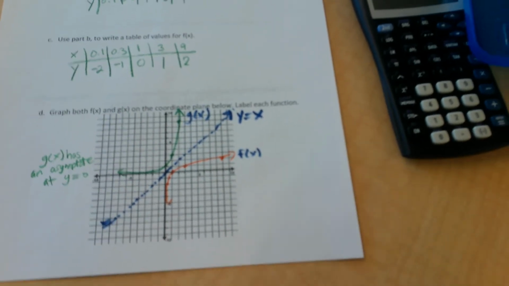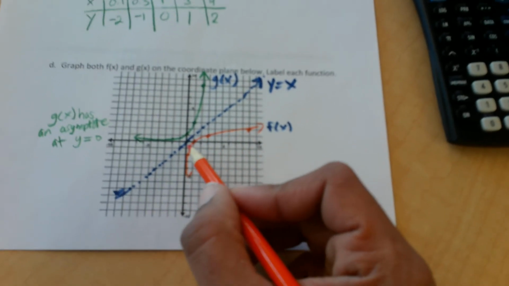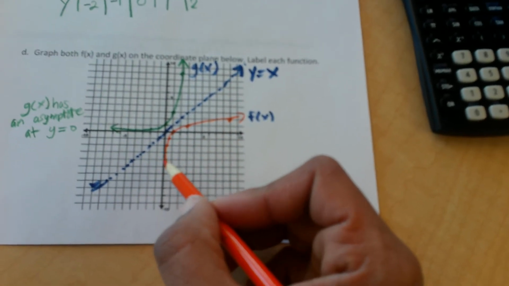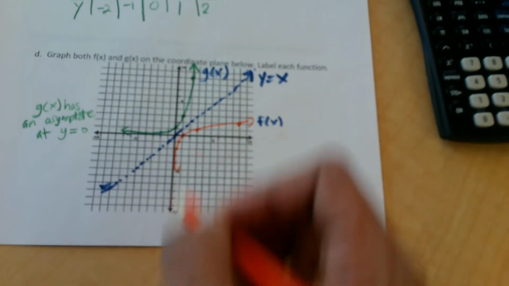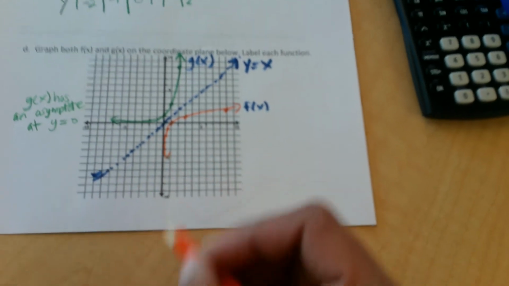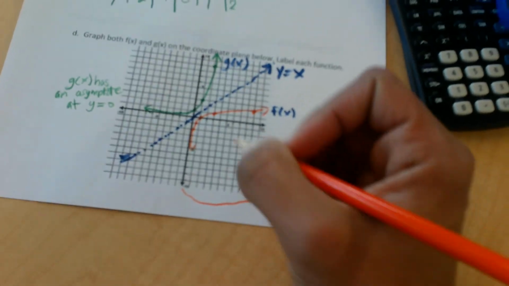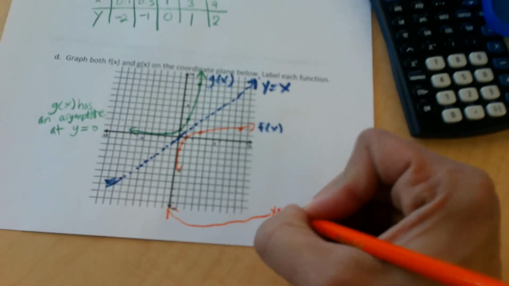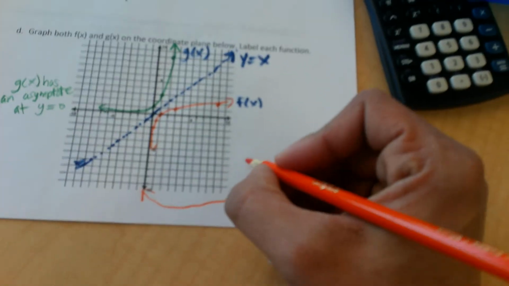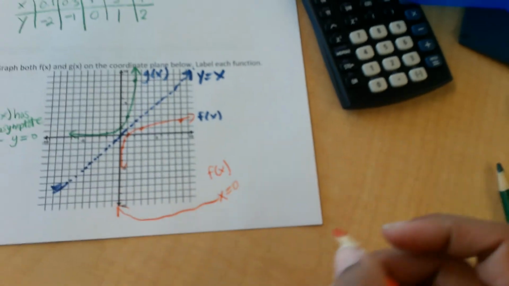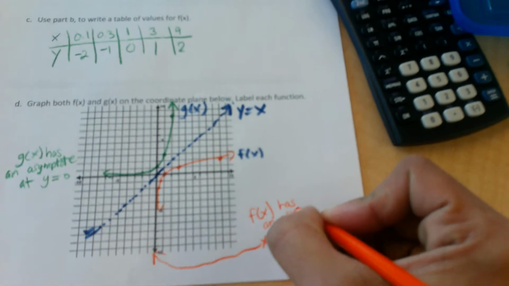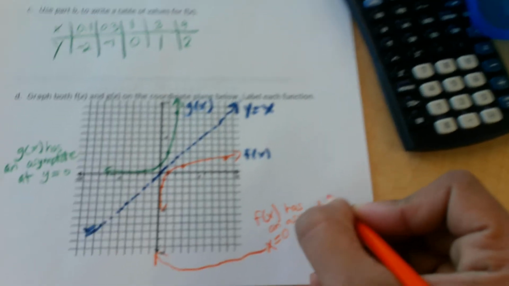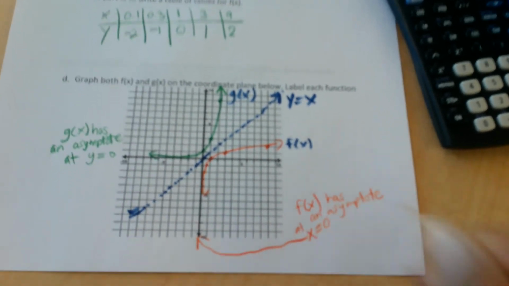Now, if you take a look over here at f of x, it actually passes that y equals 0. However, if we go to the left, it gets closer and closer to x equals 0, but never actually crosses. So it will never cross this y-axis. And this y-axis line is our other asymptote. So this one here is what we call x equals 0. And we're going to say here then that our log function, f of x, has an asymptote. Remember, that just means a line it doesn't cross, at x equals 0.